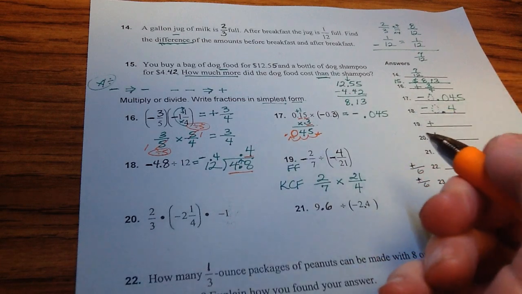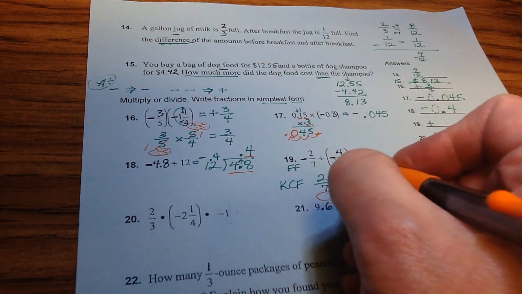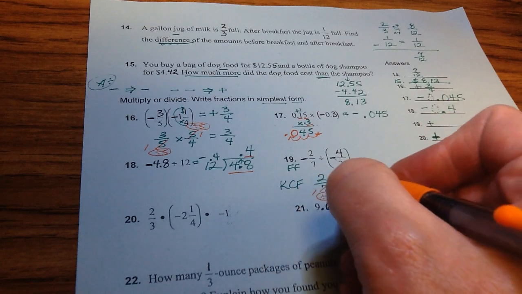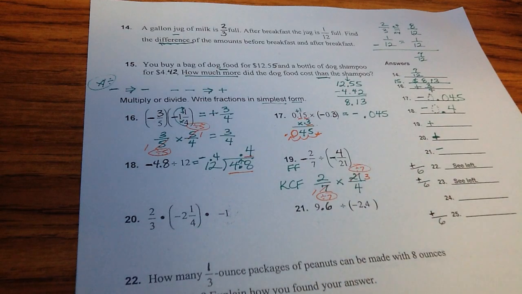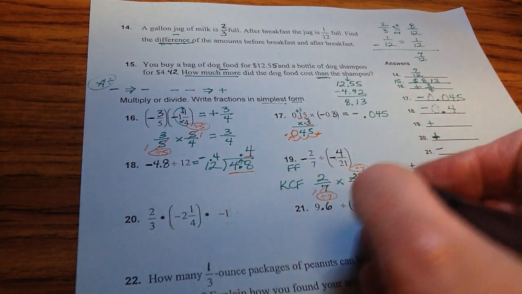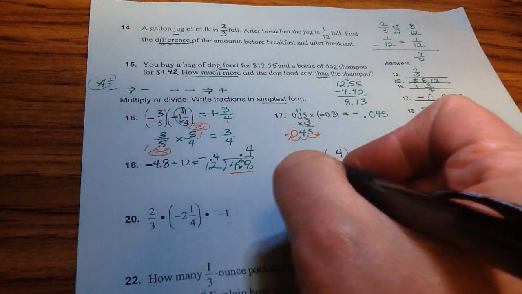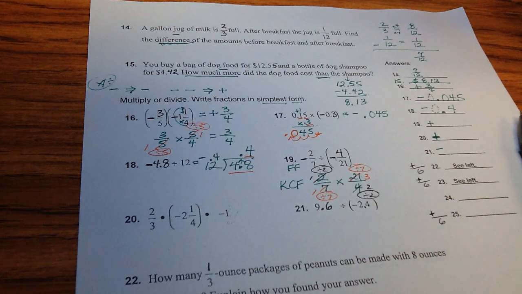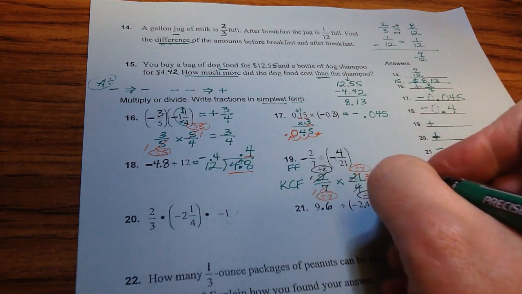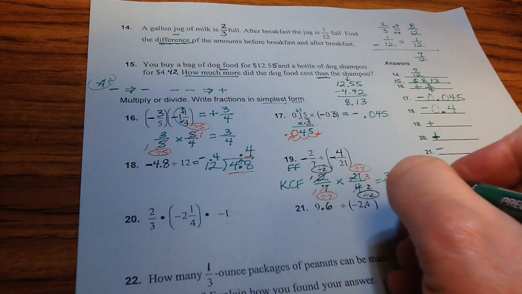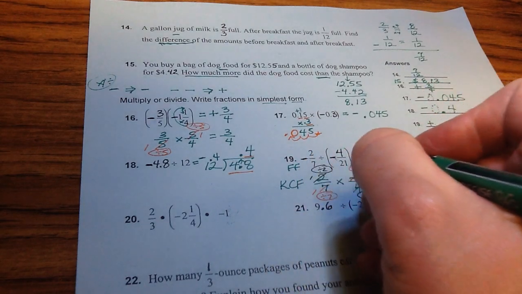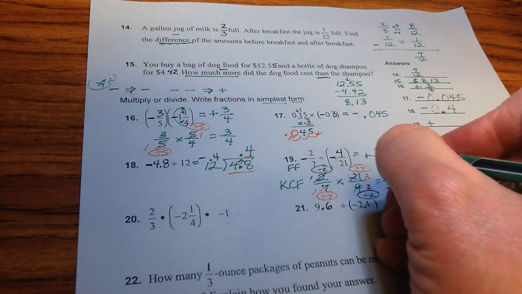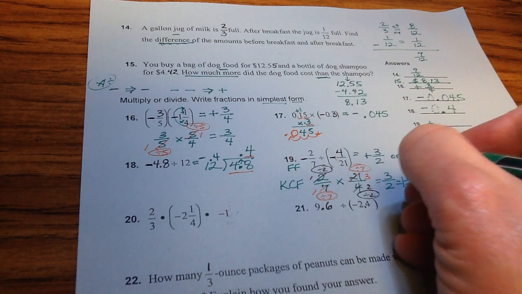Now, we do have things that we can factor. 7 and 21 can both be divided by 7. This is 7. 7 divided by 7 is 1. 21 divided by 7 is 3. And 2 and 4 can both be divided by 2. This becomes a 1. This becomes a 2. So our answer is going to be 3/2, which equals 1 1/2. We remember that 2 negatives makes a positive, so the answer here is going to be positive 3/2 or positive 1 1/2.